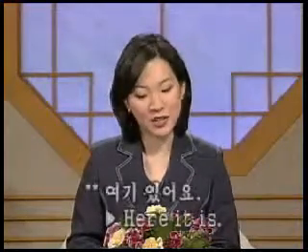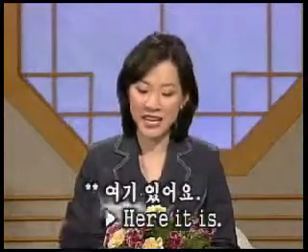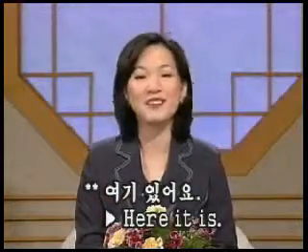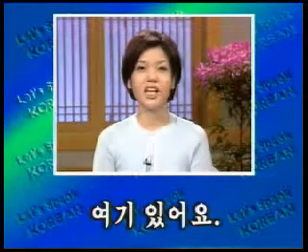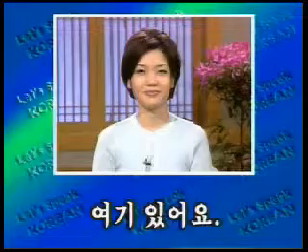Okay, now there was another expression at the end of the video clip that we saw. The shop assistant says, 여기 있어요, when he hands over the thing. It means here it is, and you can use it when you hand over something to a person. So why don't you give it a go? 여기 있어요. Okay, good job. Now it's time to get a wrap-up of what we've learned so far.